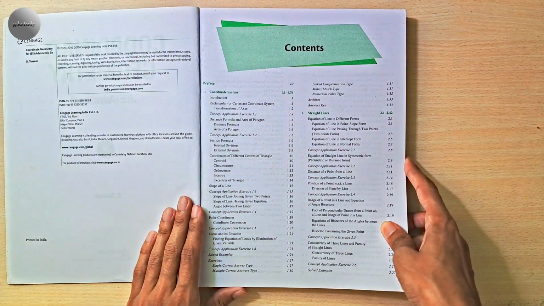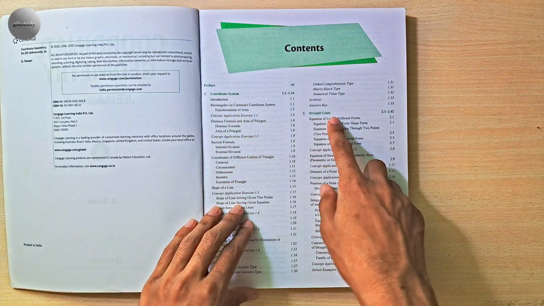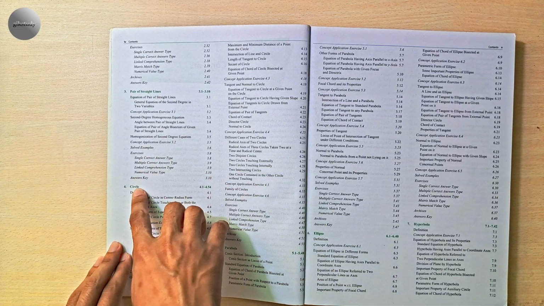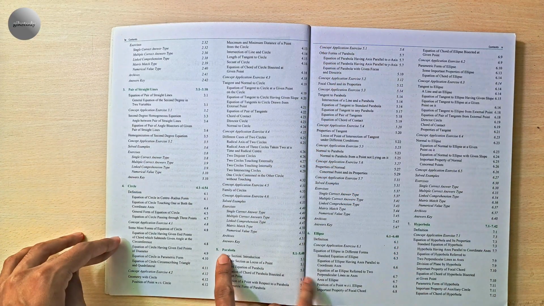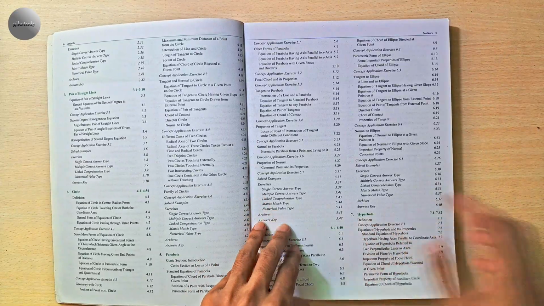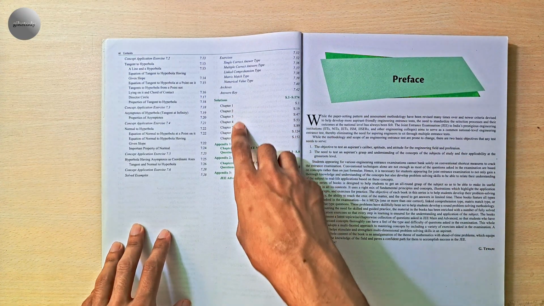Here you can see the contents page. First preface, then first chapter is coordinate system. After that, second chapter is straight lines. Then third chapter is pair of straight lines. Then fourth chapter is circle. Then fifth chapter is parabola. Then chapter 6 is ellipse. Then chapter 7 is hyperbola. After that, you get the solutions of the chapter 1, 2, 3, 4, 5, 6, 7.